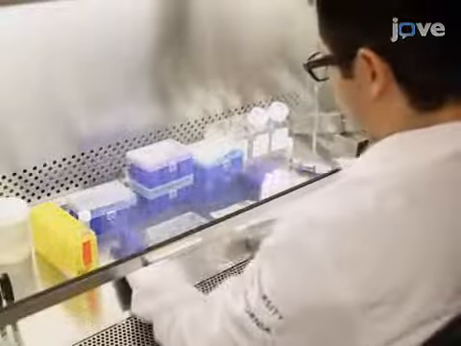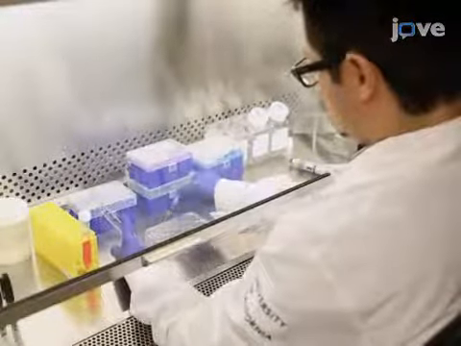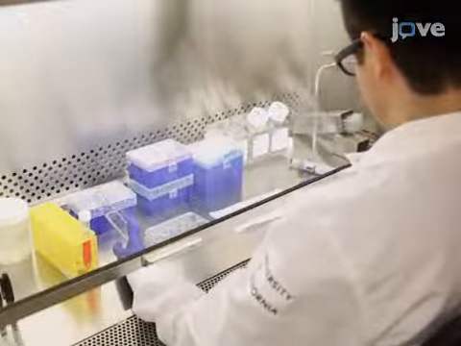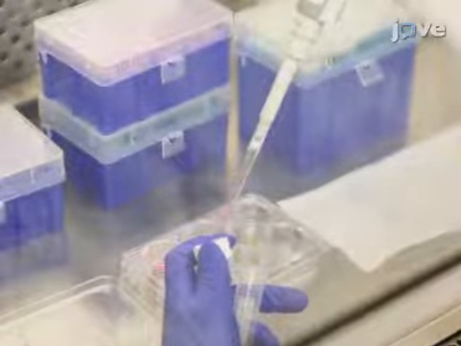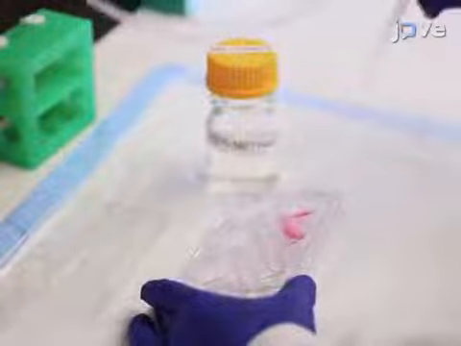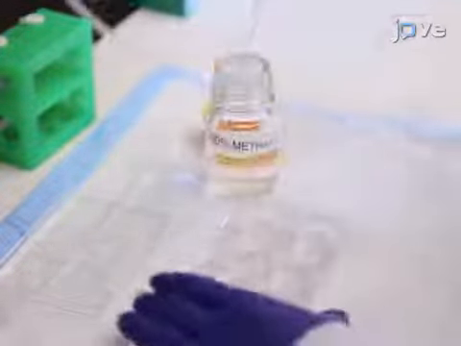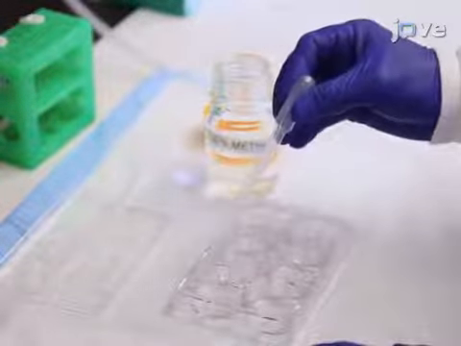To begin, prepare the cover slips and cells as described in the accompanying text protocol. Then fix the samples and perform immunocytochemistry in order to label the plasma membrane and/or intracellular membrane proteins of interest.